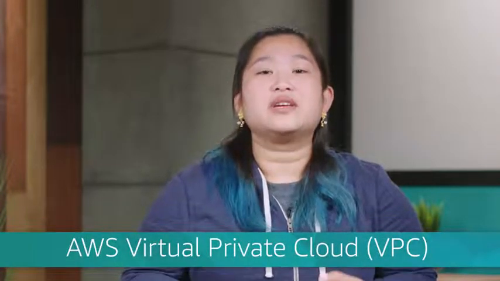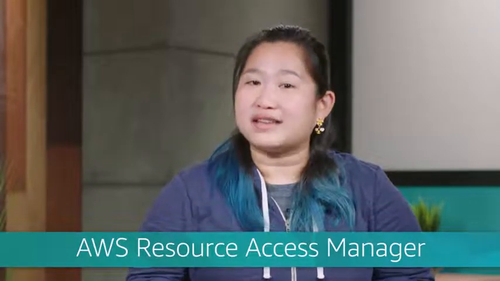Additionally, you can ensure application resources across your account are created on your AWS Virtual Private Cloud subnet by centrally defining them once and sharing them across your organization using AWS Resource Access Manager. You can find a list of supported services in the resource section of the course.